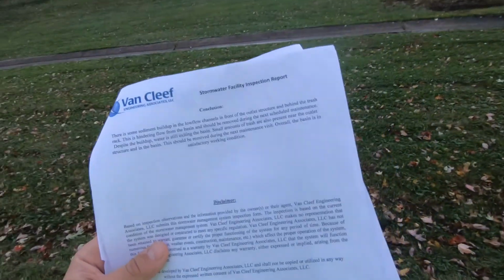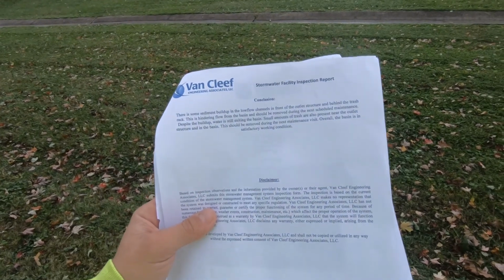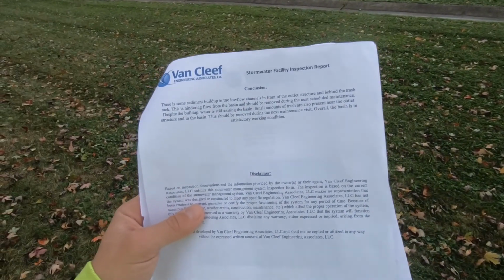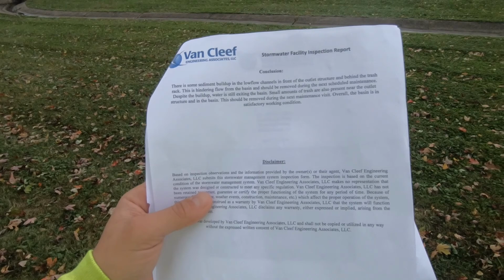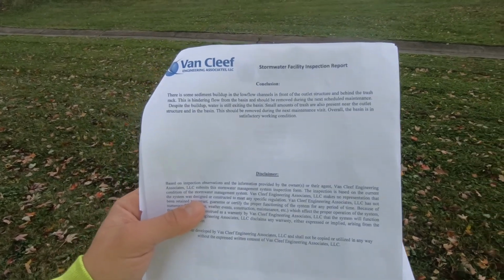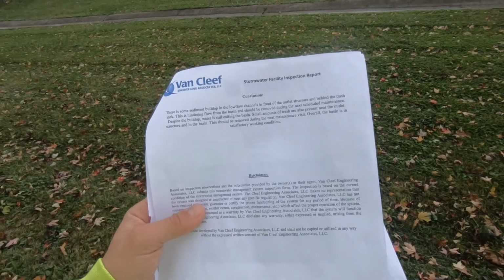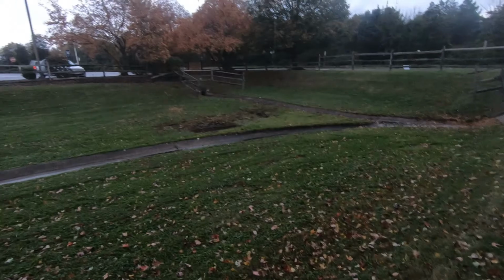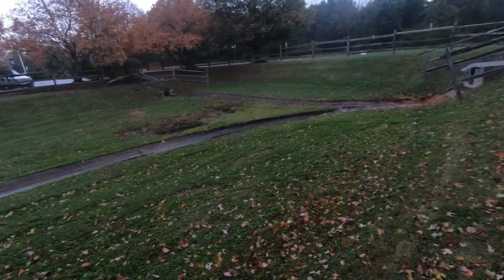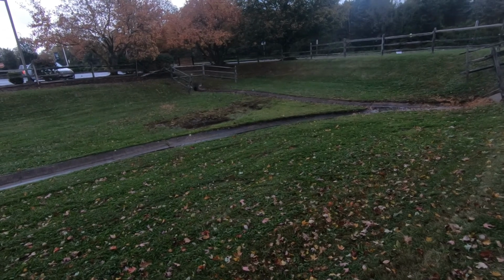And then finally, at the end of your inspection report, you're going to make some type of conclusion. The conclusion should include any of the corrective maintenance that needs to occur. In this case, in this old report, I was discussing some sediment buildup in the low flow channels that should be removed. But overall, I said the basin is in satisfactory working condition because at that time there wasn't a huge accumulation of sediment and debris.